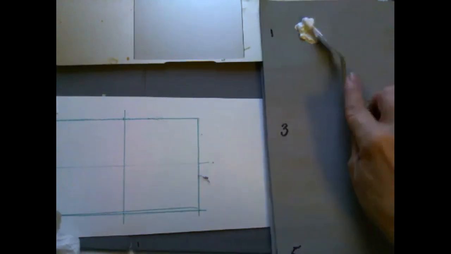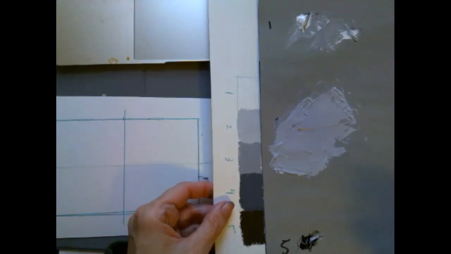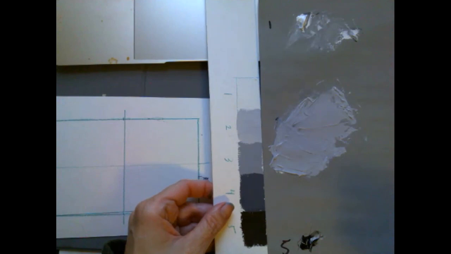So let's put our white in our palette and a little bit more of it. And if you notice, I'm mixing this value a little lighter than the mid-tone on my palette. And that's because there's this thing called a drying shift in gouache, especially for lighter colors, which will dry darker. So let's just do a test.